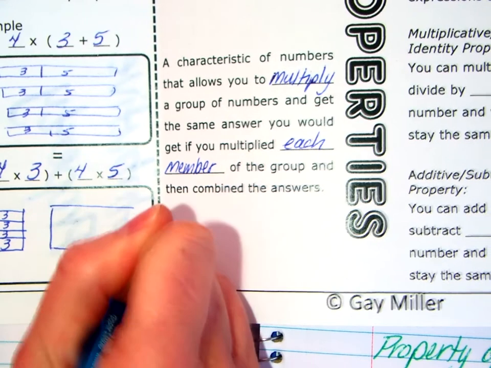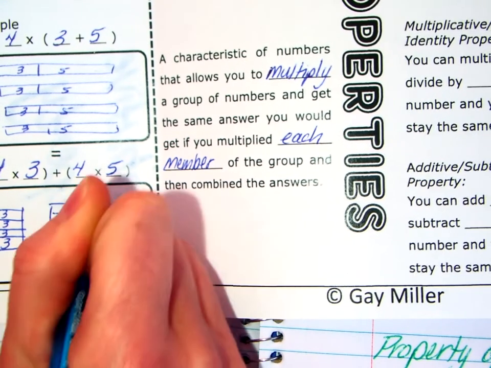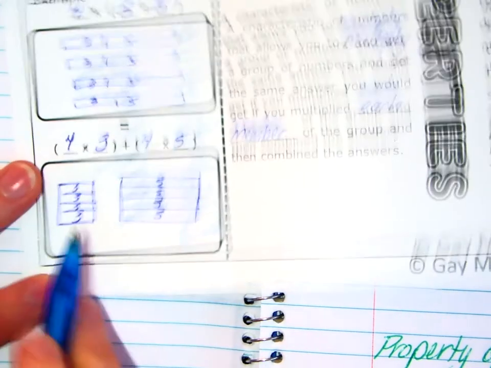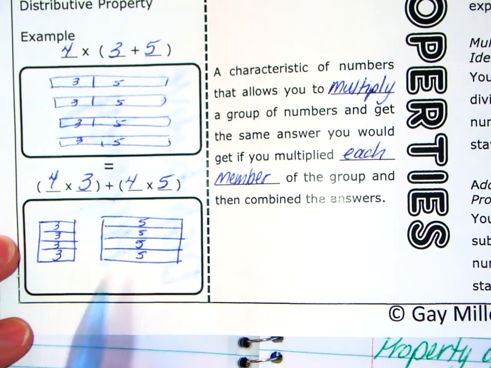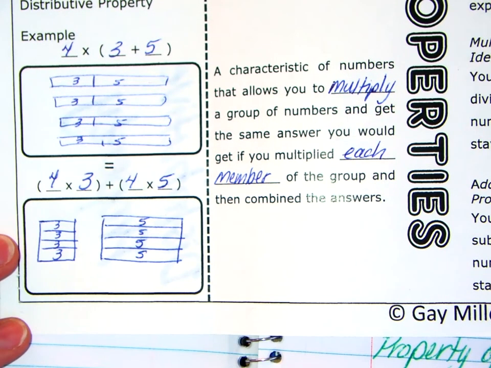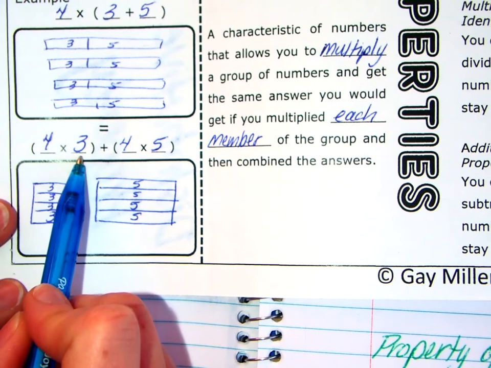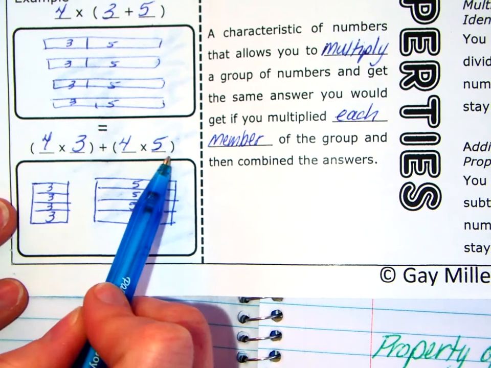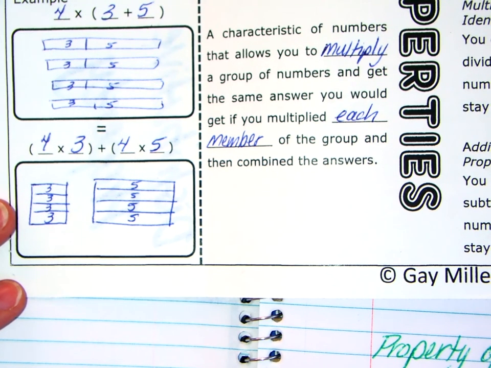They end up in a block over here. So that would be like 5, 5, 5, and 5. Either way, you're going to get the same quantity, and I can prove that mathematically because 3 plus 5 is 8. 8 times 4 is 32. Here, 4 times 3 is 12. 4 times 5 is 20. 12 plus 20 is 32. Either way you cut it, you get the same answer.